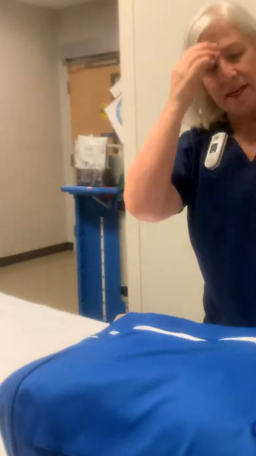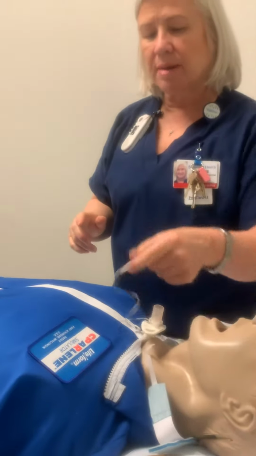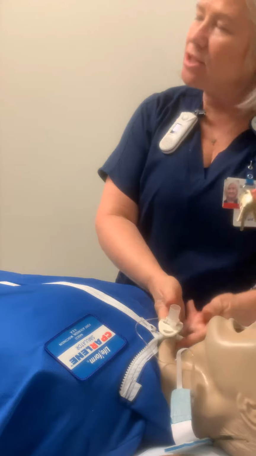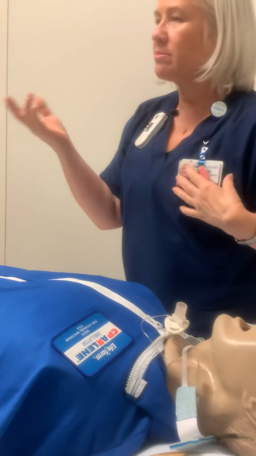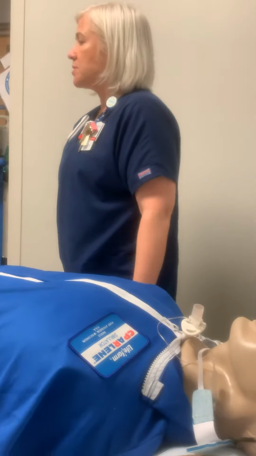Suctioning. The other thing real quick here, we'll talk about cleaning the trach. Make sure that you clean these little crumbs, I call them crumbs, they're like scabs or things that have built up. Keep them cleaned off from that trach because they can slip into the trach. So you want to keep those cleaned up.